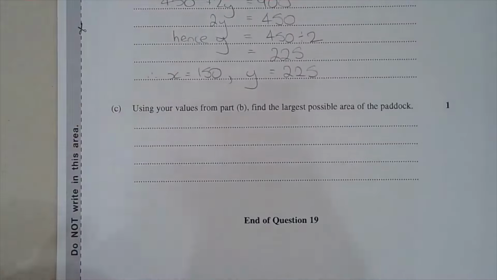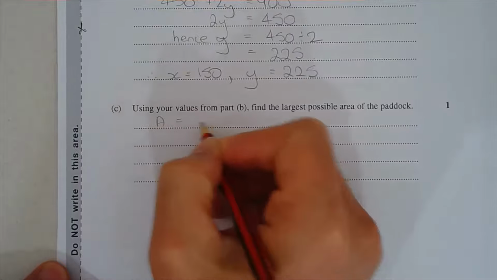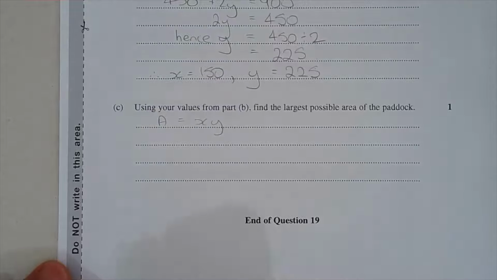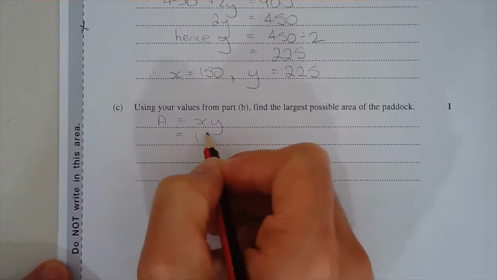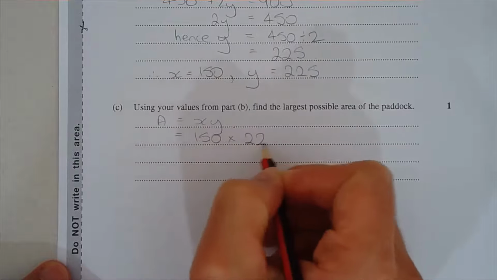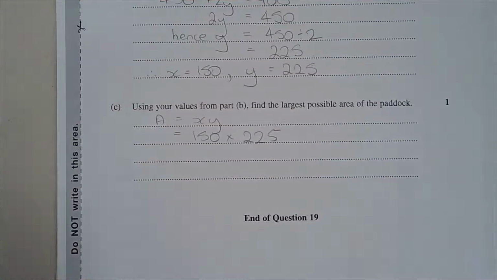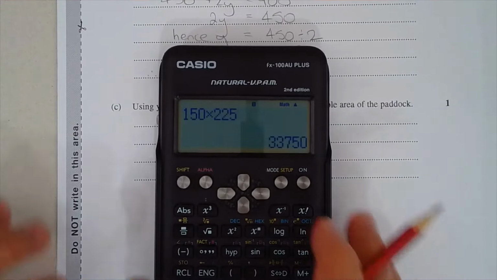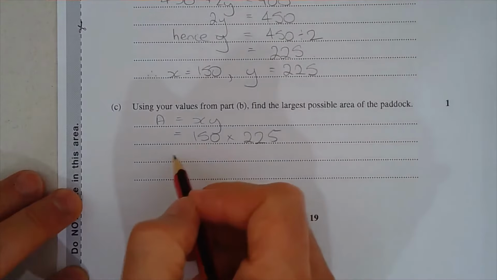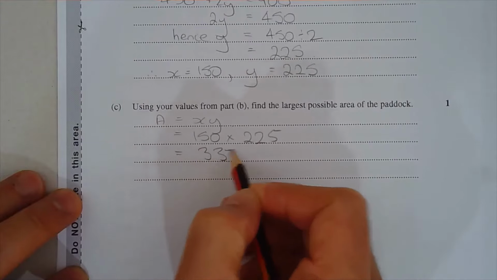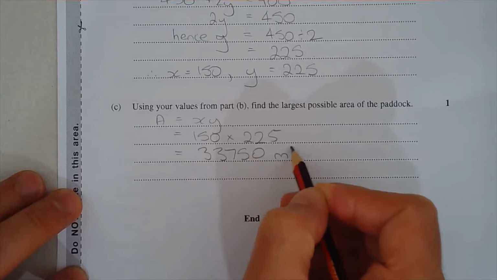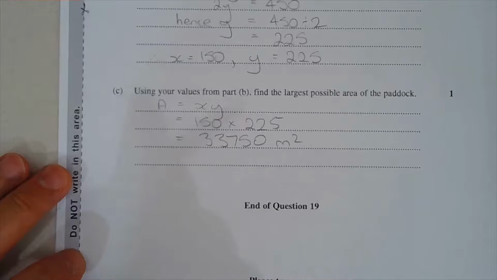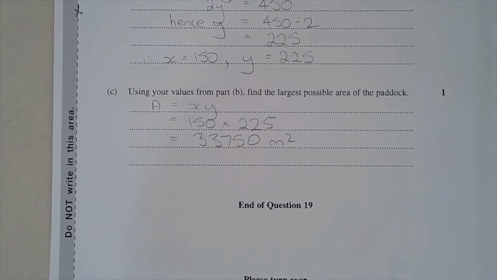So area is equal to xy, which is equal to 150 multiplied by 225, and we get 33750 square meters as our maximum, or the largest possible area of the paddock.